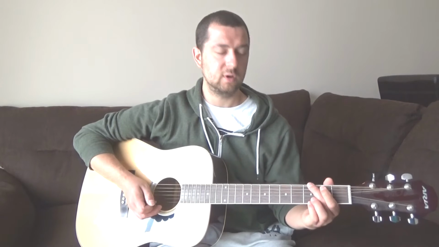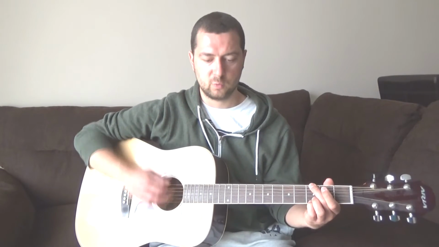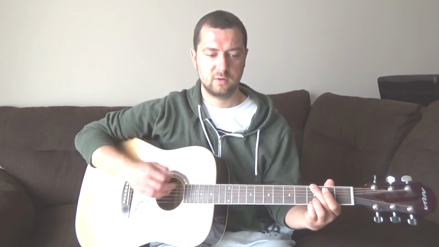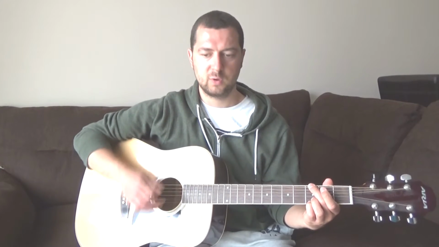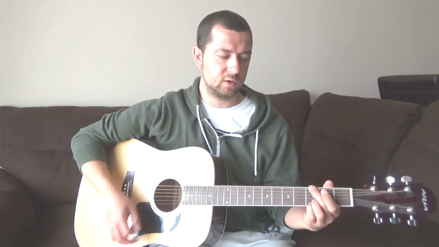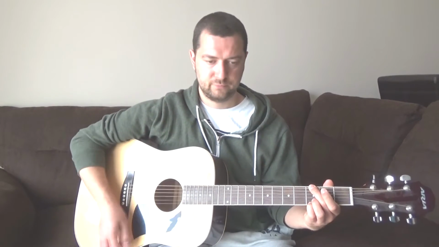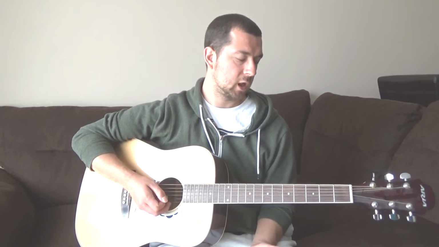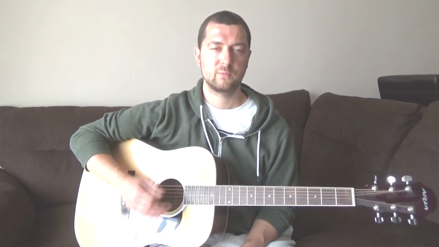Now we'll try quarter notes. 1, 2, 3, 4. Okay, quarter notes are 1 strum per beat. Okay, pretty simple. That's 4 quarter notes to the bar. Okay, for all of those, we've used all downstrokes so far. Fairly basic, fairly slowish, quite simple.